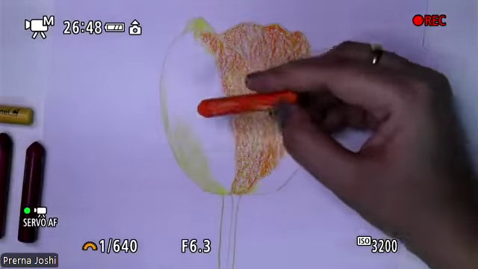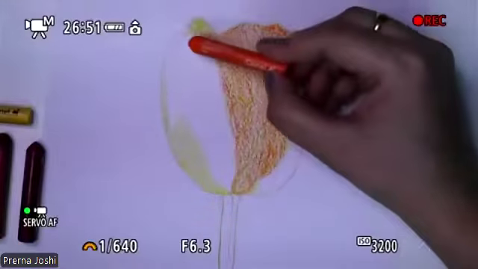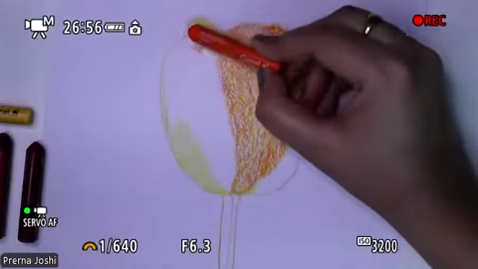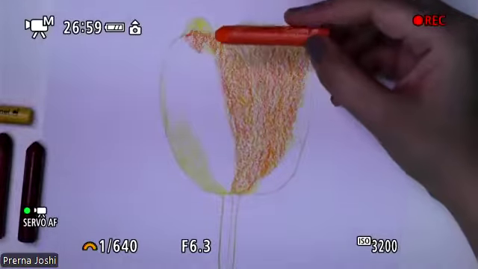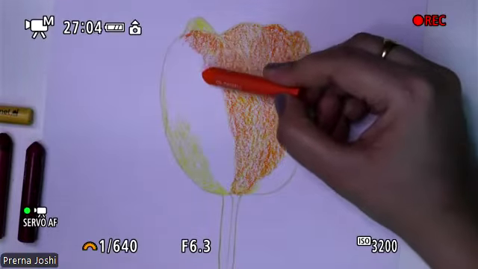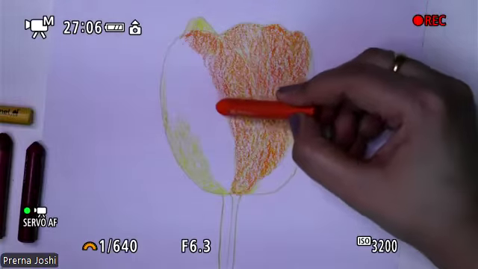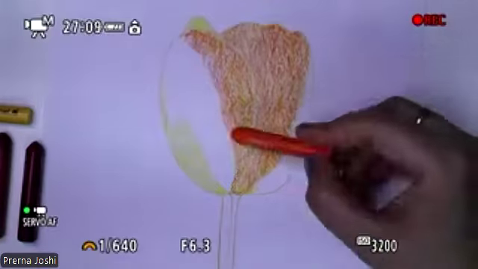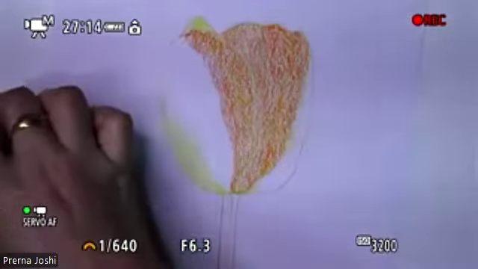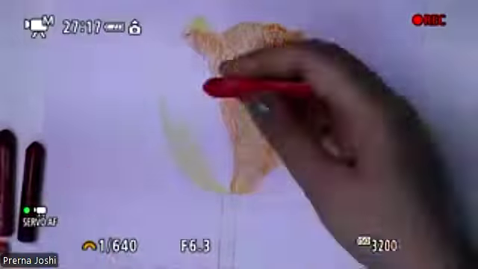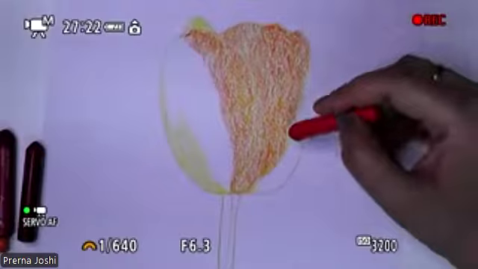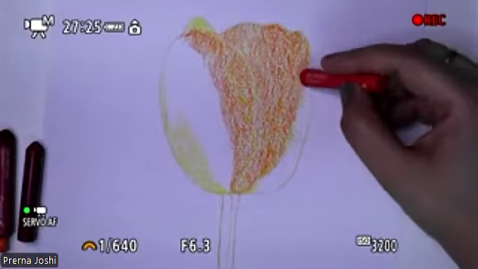Then some orange here. Now red. So here, some of the areas I can see red.